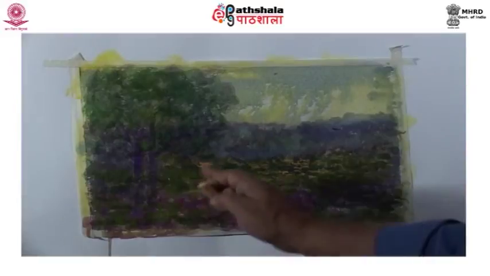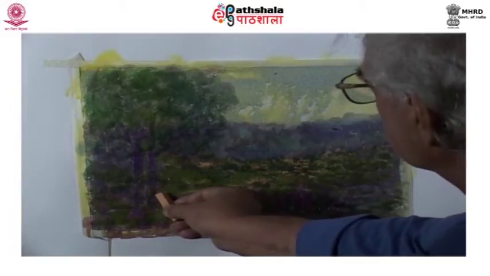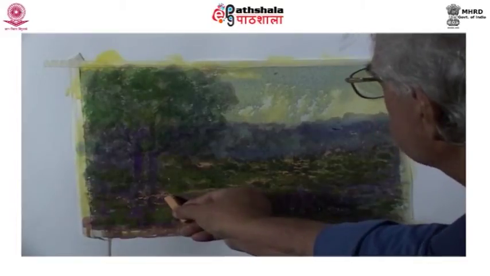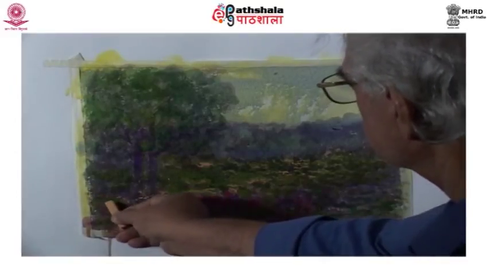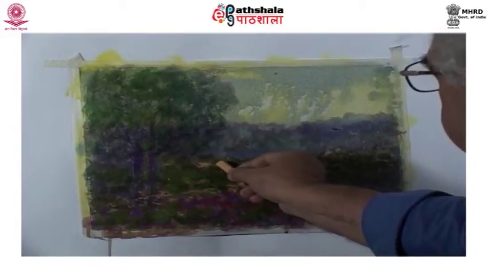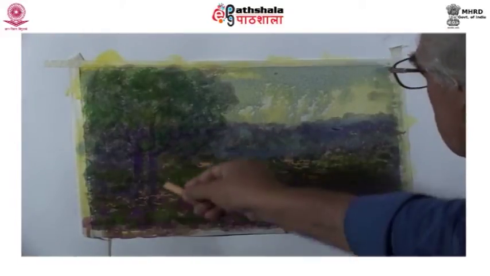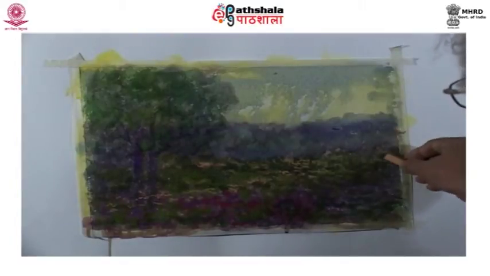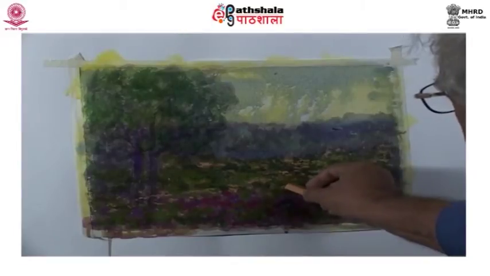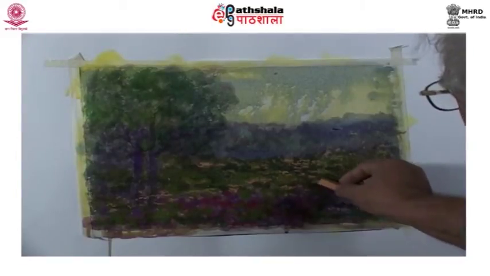From the foreground, vision will now travel to the middle portion behind the tree, and then to the sky, and again follow the path from the horizon to the foreground.